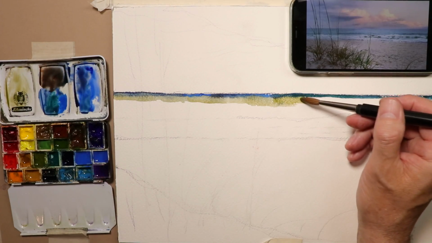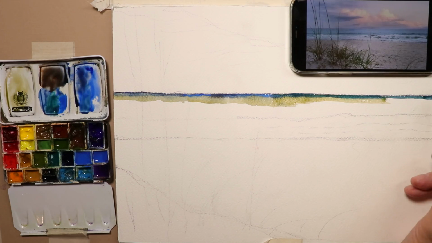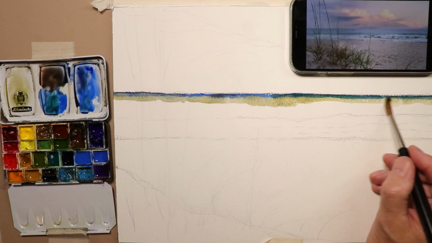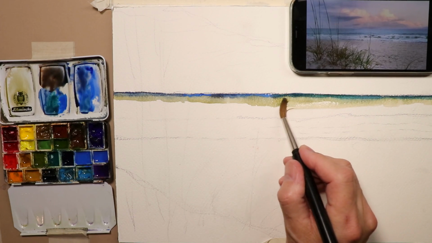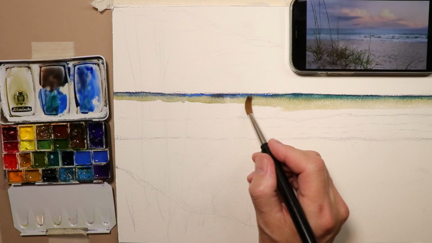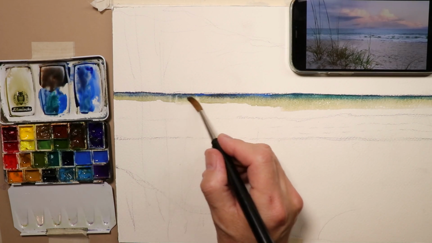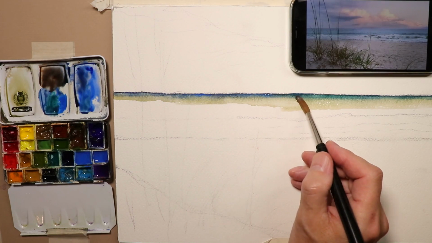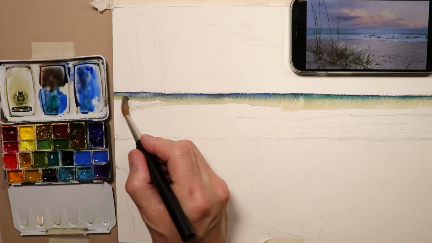And again, a little bit of olive green mixed along the blue, that darker blue mixture there. And then I can kind of just smooth it out. Go across like this. Like that.